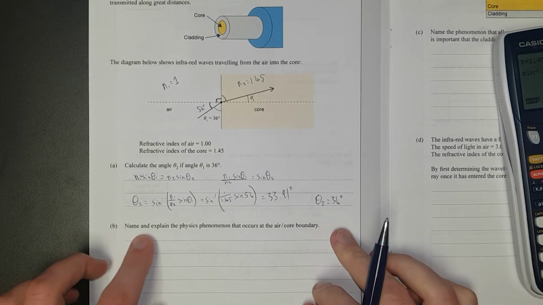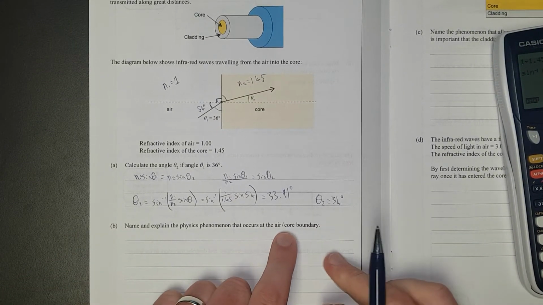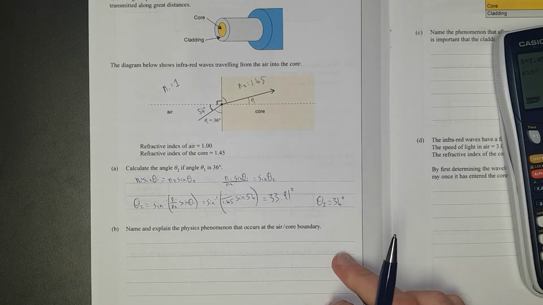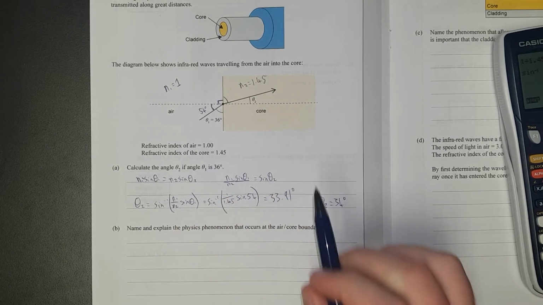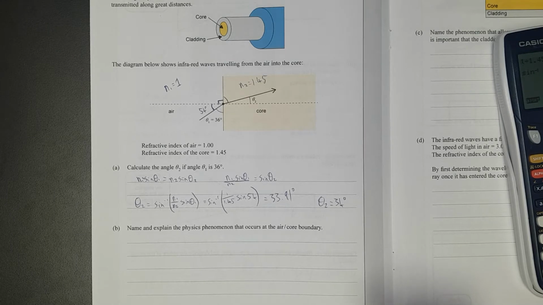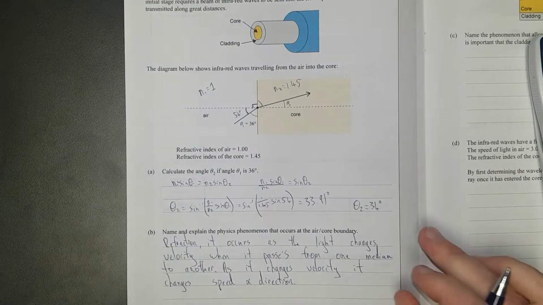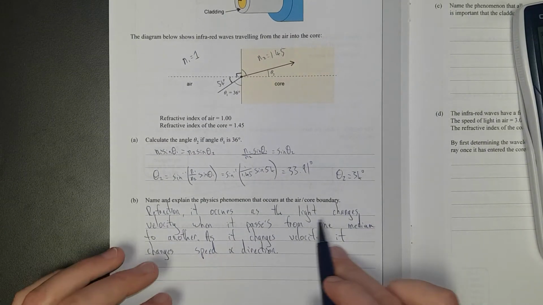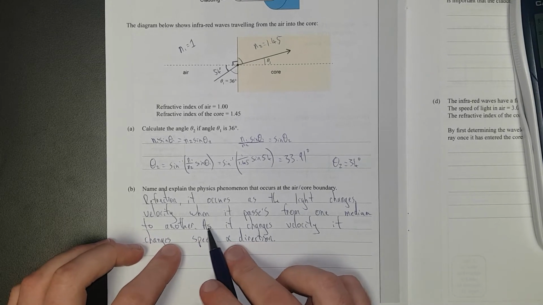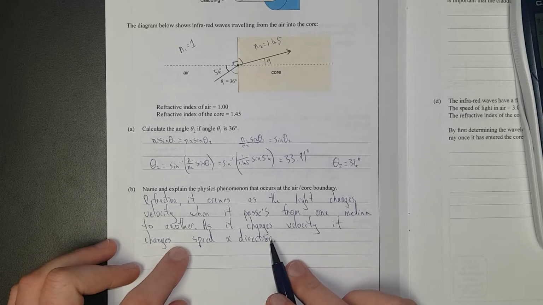Name and explain the physics phenomenon that occurs at the air core boundary. It's refraction. If you go from one medium to another, it's refraction, and it's because it changed the light. The light waves change velocity or change speed. I'll just pause it and write it a little neater. Right, so I said refraction occurs when light changes velocity when it passes from one medium to another, and as it changes velocity, it changes speed and direction.